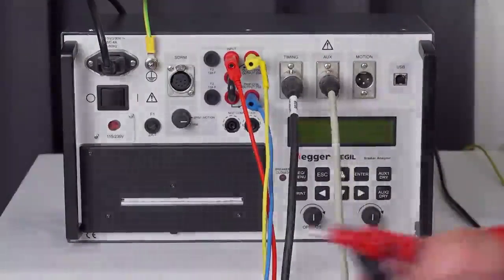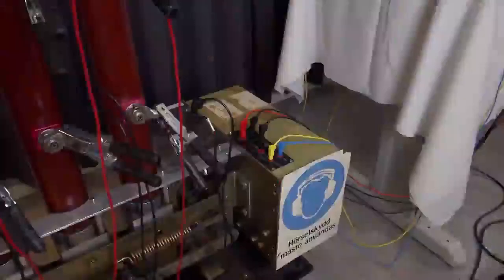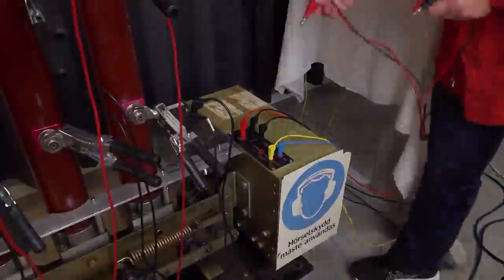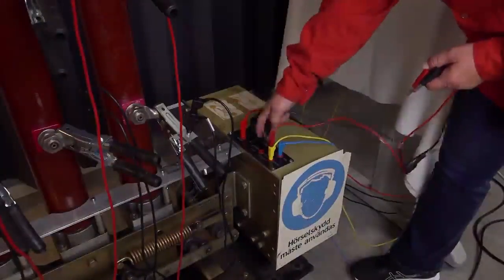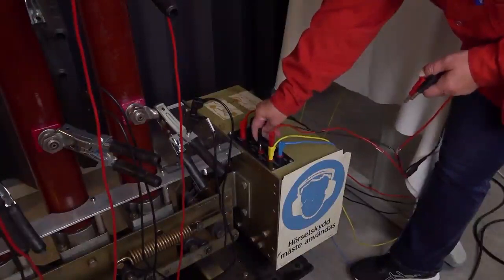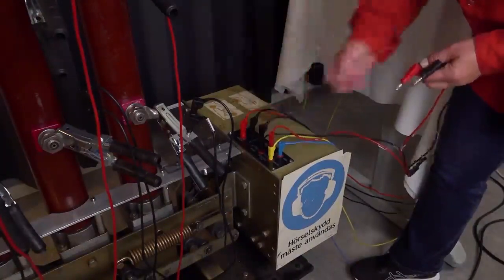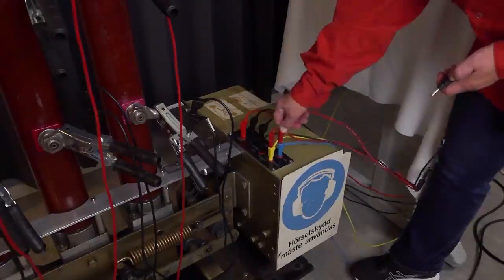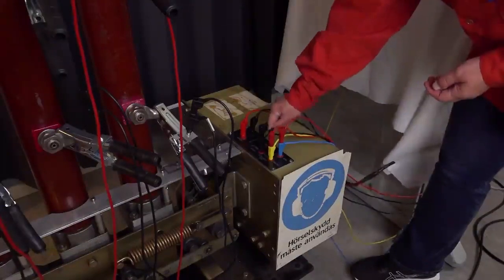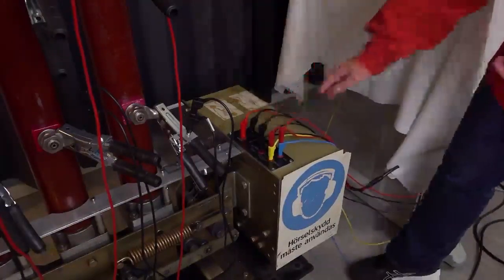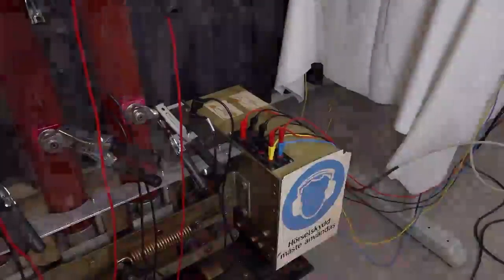And on the object, I connect the auxiliary contact timing over the close contact and over the opening contact.